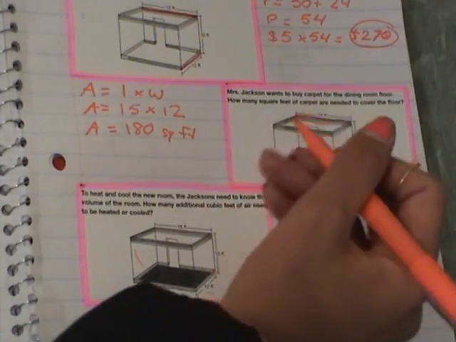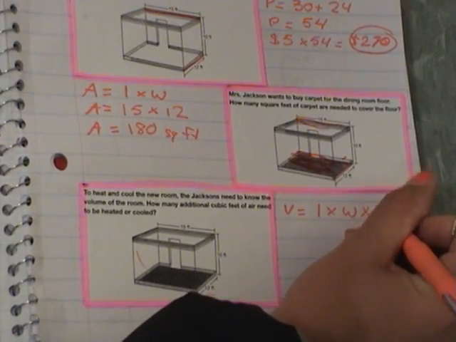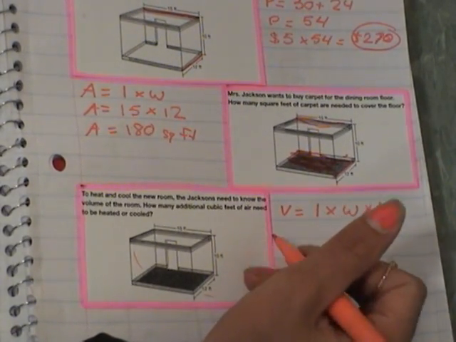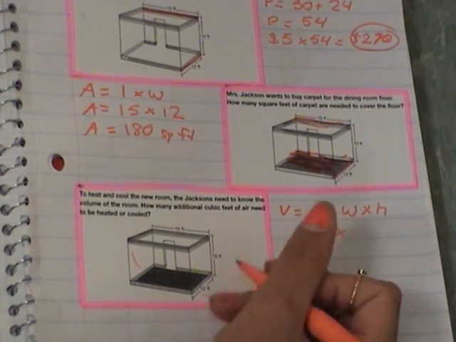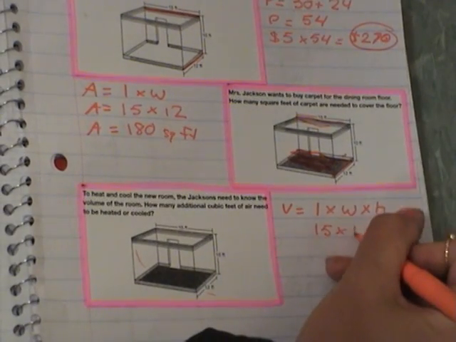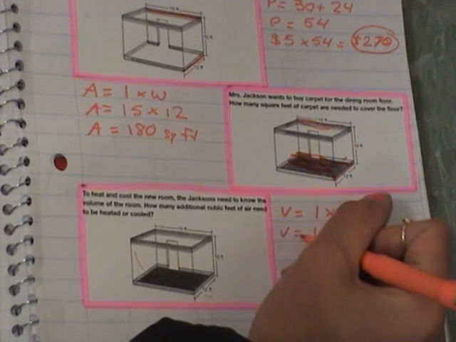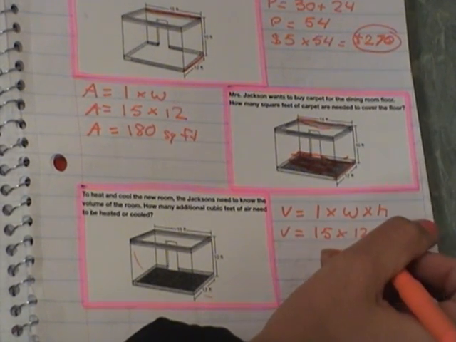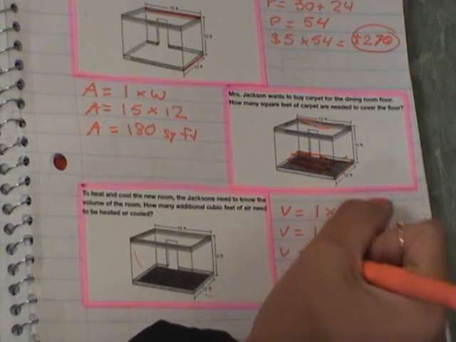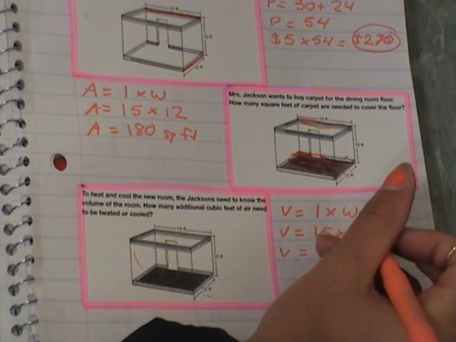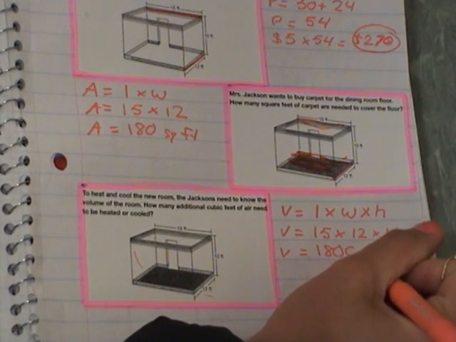Okay, so we're going to do volume, which is equal to length times width times height. So we're doing all of them. Well, we already know my length, 15, my width, right here, 12, and then my height, going up, 10. So my volume equals my length times my width times my height. So if you do that, you can do 15 times 12, which equals 180. We know from the last one. But then times 10, so we're going to add on another 0.